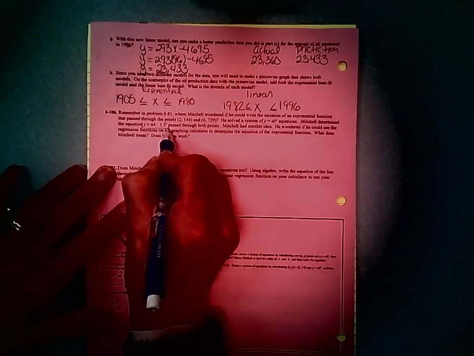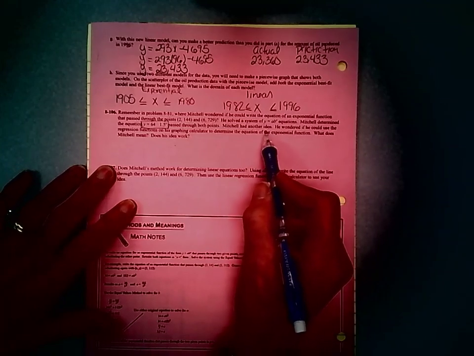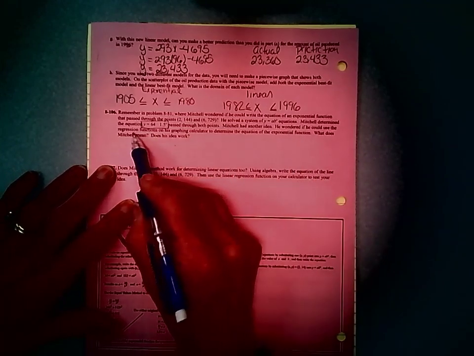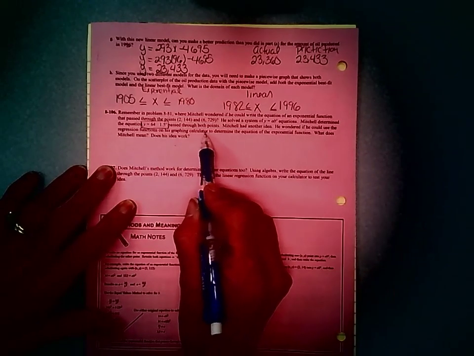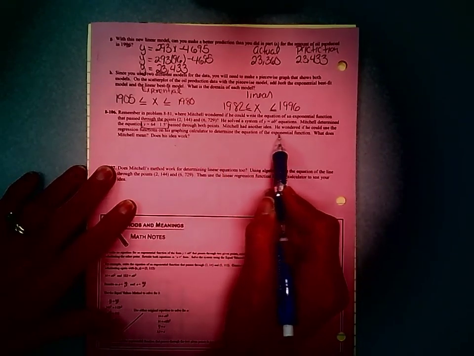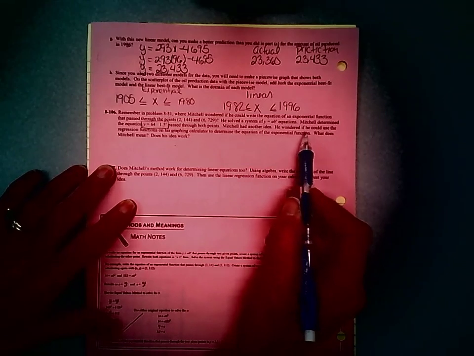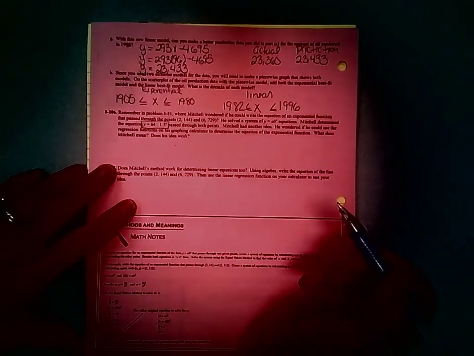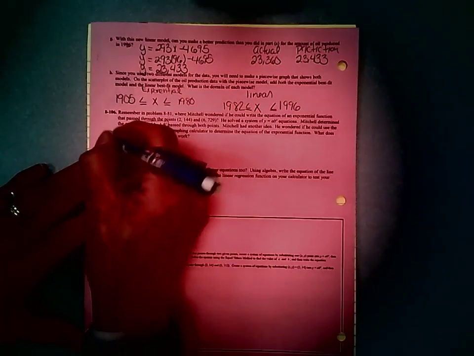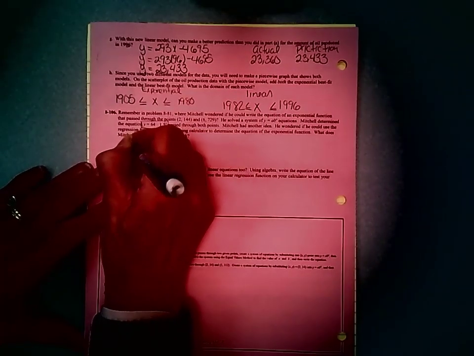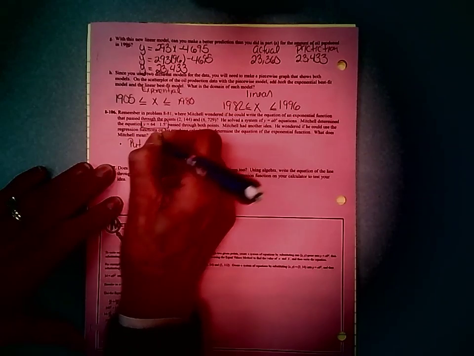And we ended up, for those 2 points, we came up with this equation. He's wondering if he could use the regression functions on his graphing calculator to determine the equation of exponential functions. So what does he mean? And will it work? So he's wondering if he could put the 2 points into a list.